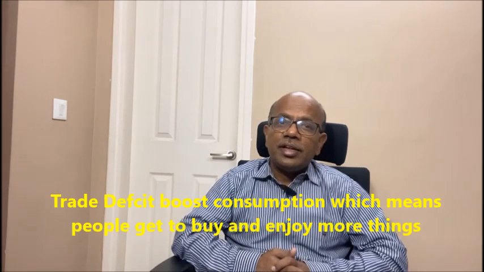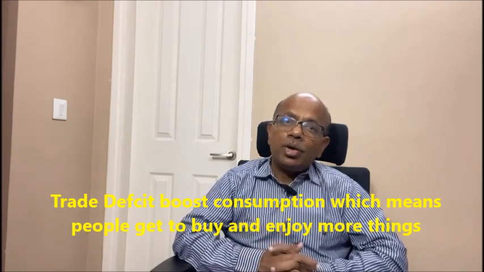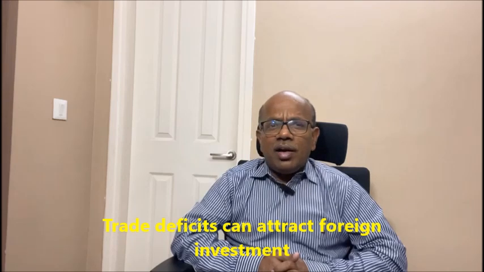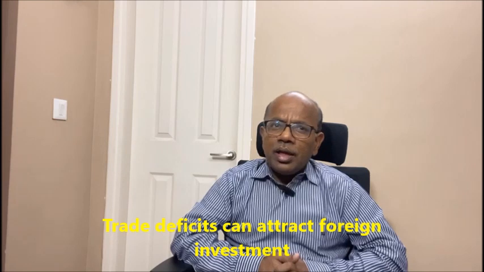There are a lot of benefits of trade deficits. Don't think that trade deficits are bad. They can actually bring some good stuff. For instance, they can boost consumption. Many people get to buy and enjoy more things. Trade deficits also let countries with high living standards enjoy more than what they produce. So it's like having a really generous friend who keeps sharing his goodies with you. Trade deficits can attract foreign investments, which is like saying, we have got some wonderful opportunities in the country, you should come and invest in our country.